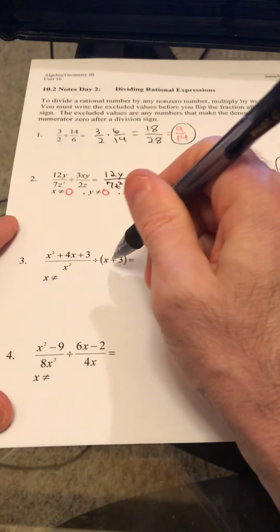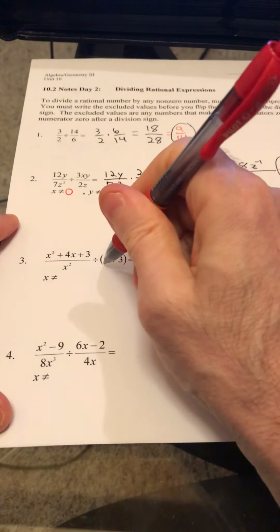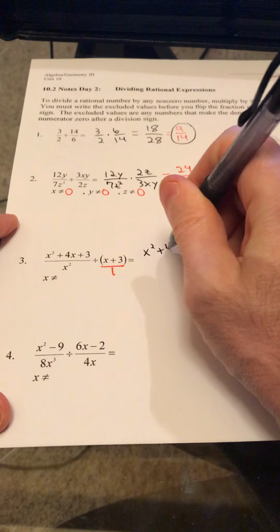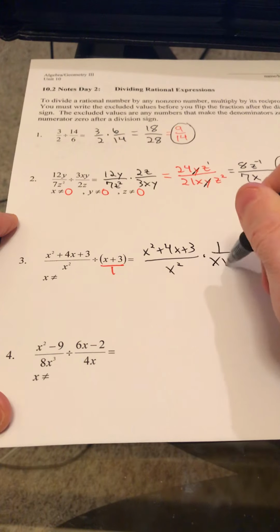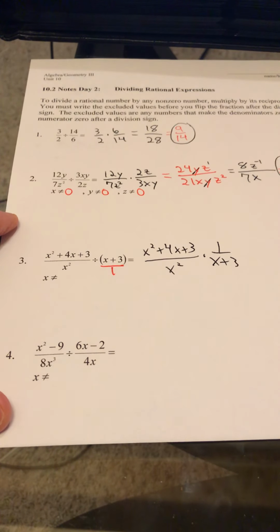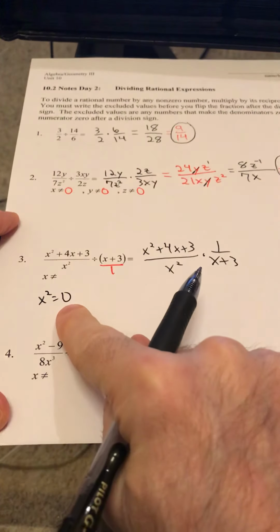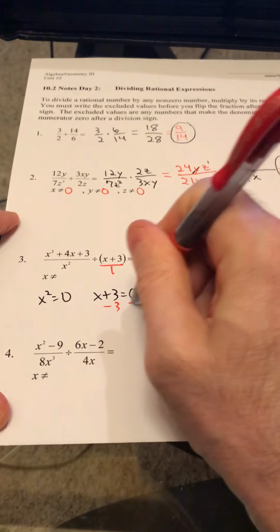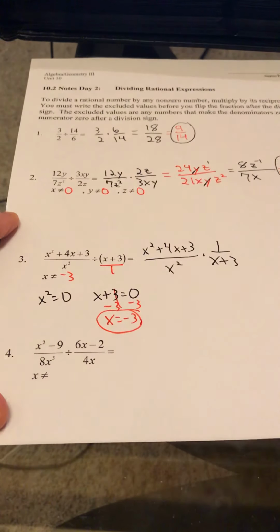Now, for example 3, one of the things that I always like to do is, anytime I do not have a fraction, just make it x plus 3 over 1. Now what I'm going to do is keep our first fraction and flip our second fraction. Now, as far as the excluded values go, x squared equals 0 is one. The other one is x plus 3 equals 0. So, subtract 3 for this one. So, one of our exclusions is that x cannot equal negative 3.